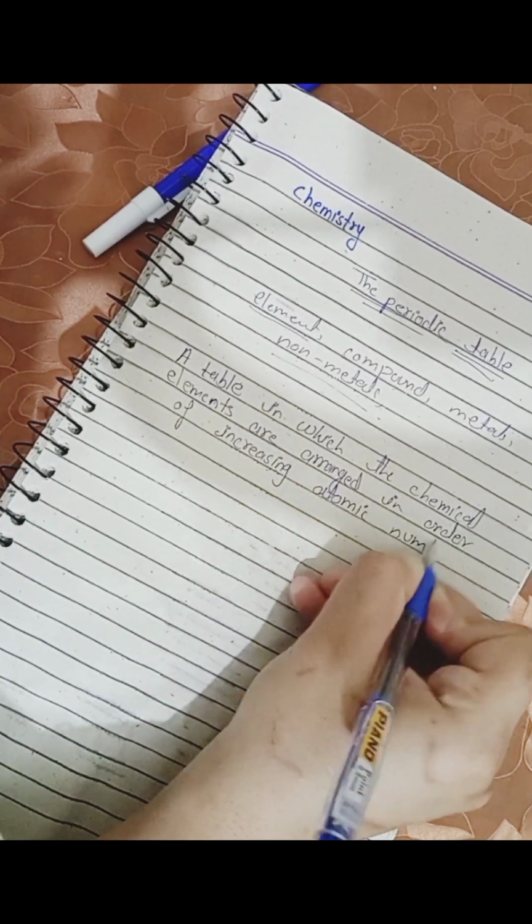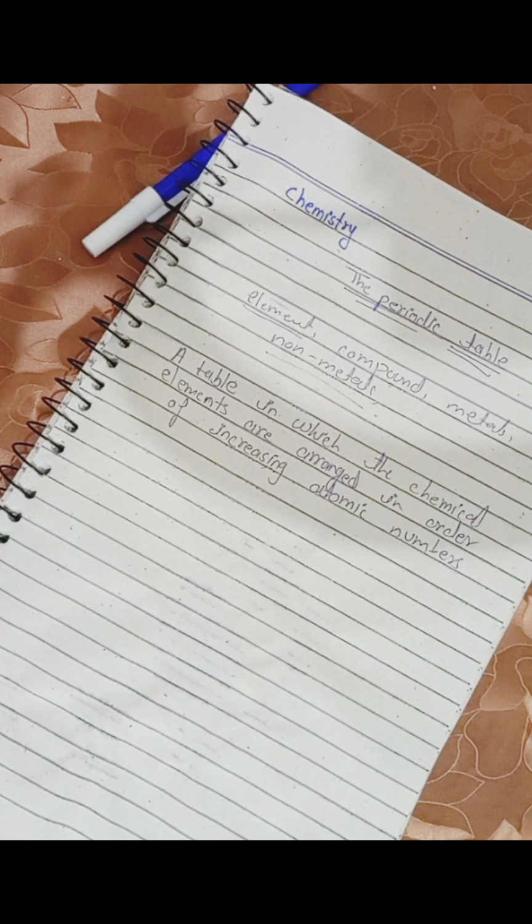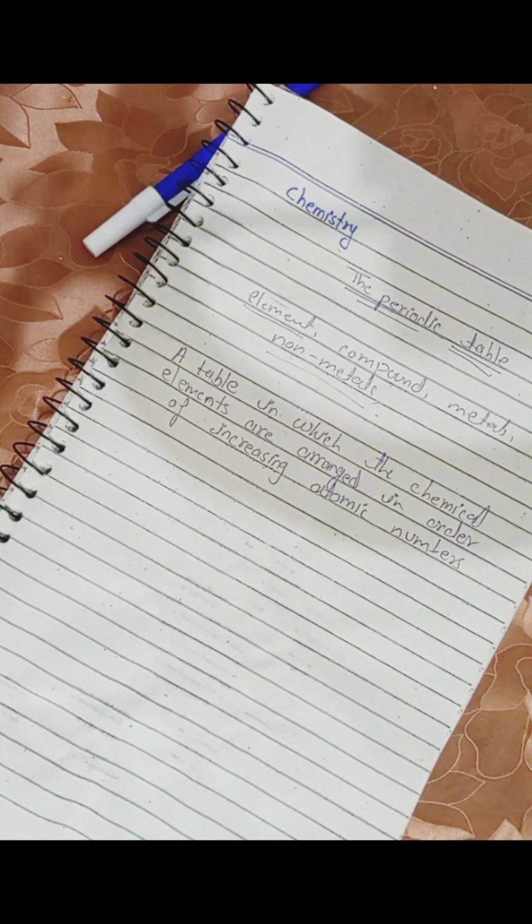If any element goes through some kind of chemical change, chemical reaction, it will increase its atomic number. If one element starts from hydrogen, it has the smallest atomic number. When it goes to the next element, then the atomic number will increase. And every element in the periodic table is arranged from the least to the highest.